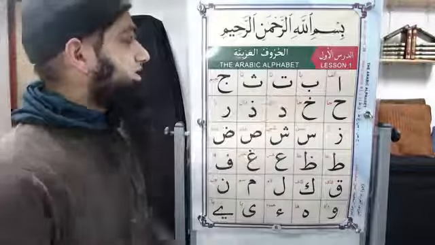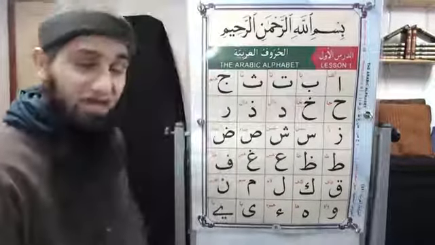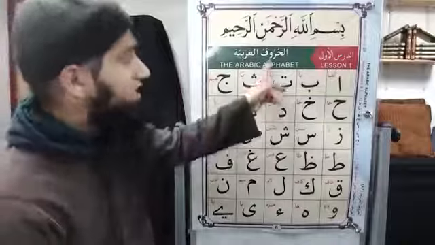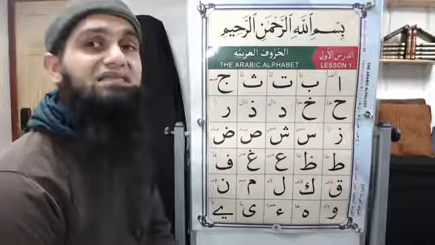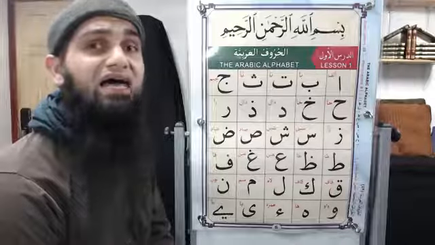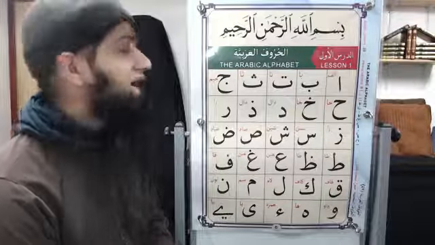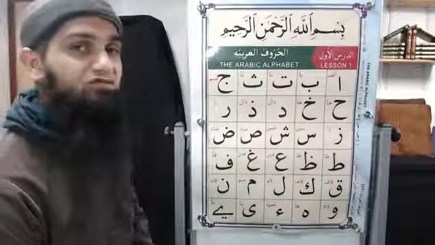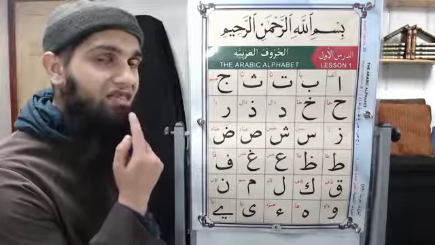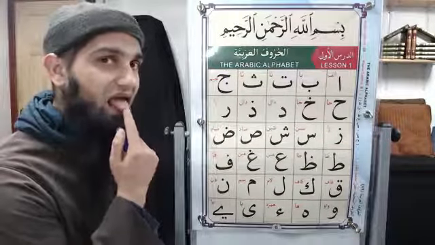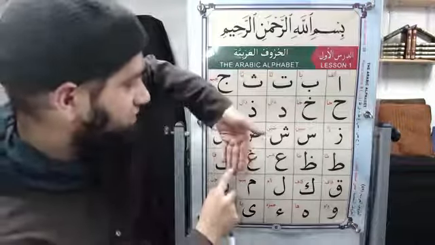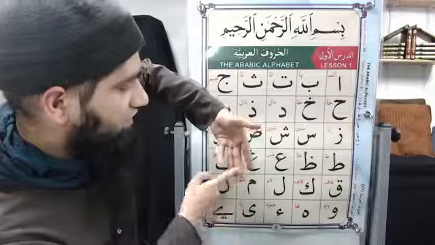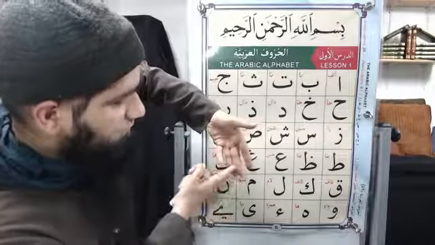Next letter has 2 dots on the top, and it is Ta. Ta, ta, ta, ta. Now this letter comes from the front flat part of the tongue against the roots of the teeth. If these are your teeth, the root of the teeth, where the gums then begin. The roots of the teeth.